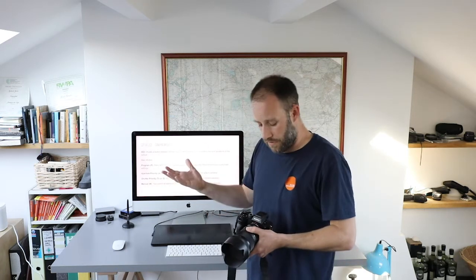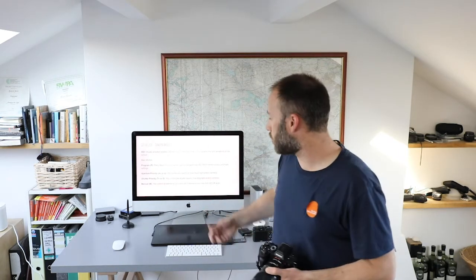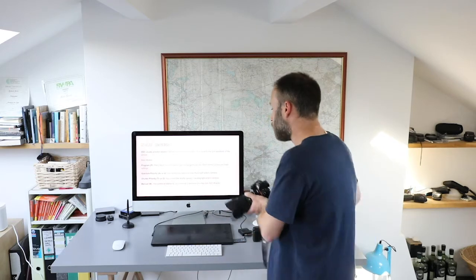Now the first one we want to do to take off of auto is move on to P, which is for program. Now program is controlling all elements of that exposure triangle, so it's still very automatic. It's balancing that exposure triangle for us, but it does give us the opportunity to do some overrides, quite a few overrides.